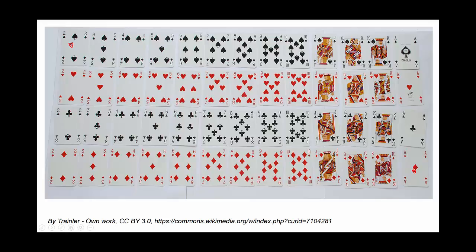And so we have the cards that go from 2 to the ace. So 2, 3, 4, 5, 6, 7, 8, 9, 10, jack, queen, king, ace. And then we have 4 suits, spades, hearts, clubs, diamonds. And so those two attributes together are what creates the uniqueness of each one of our playing cards.